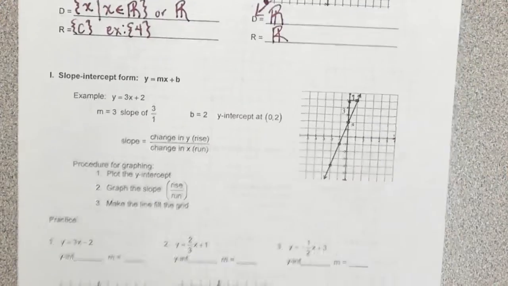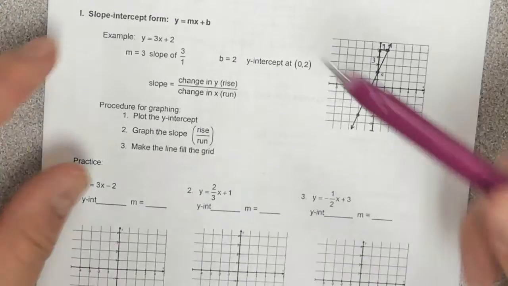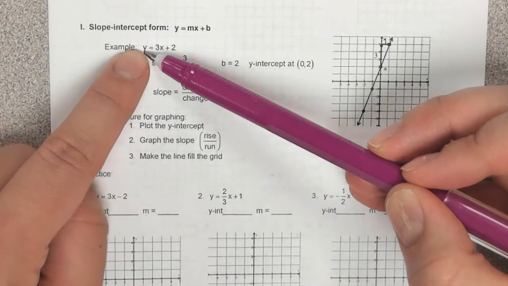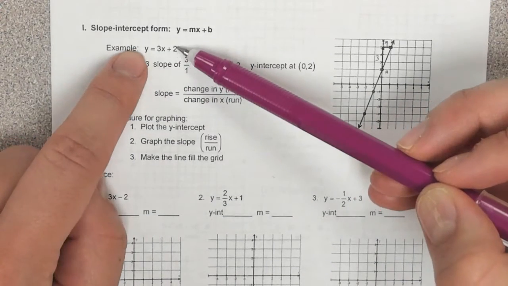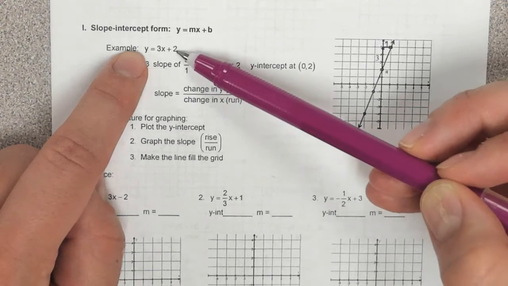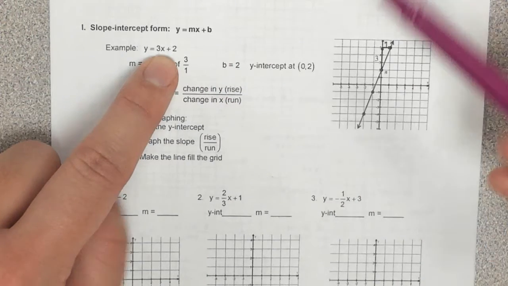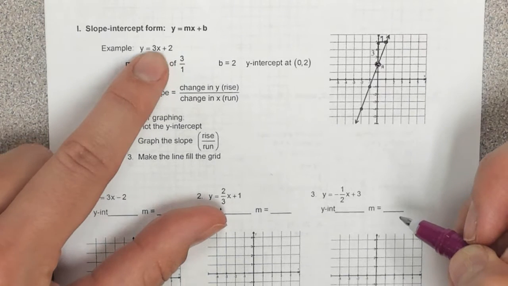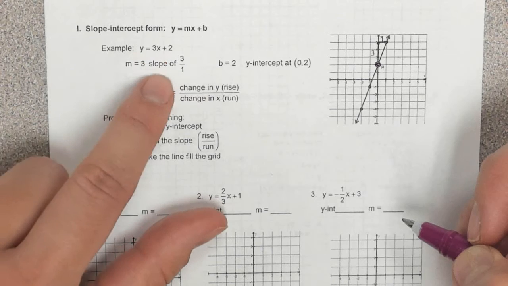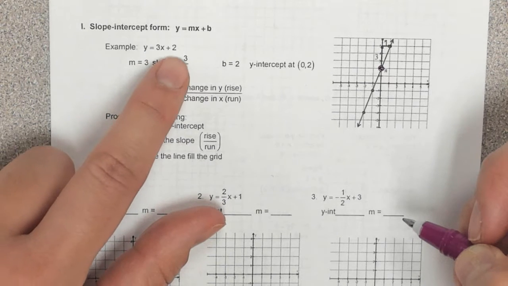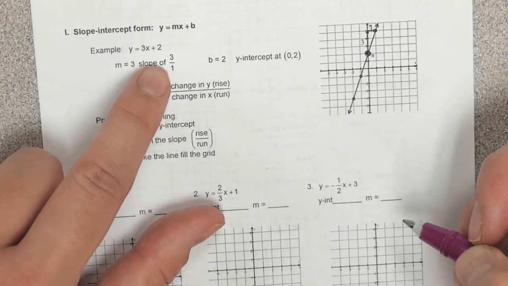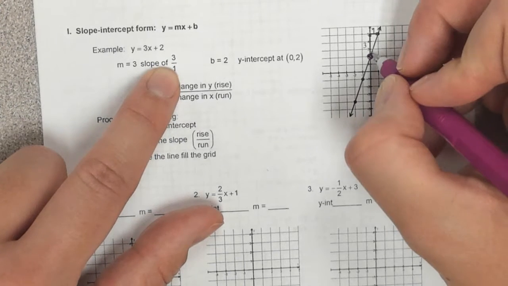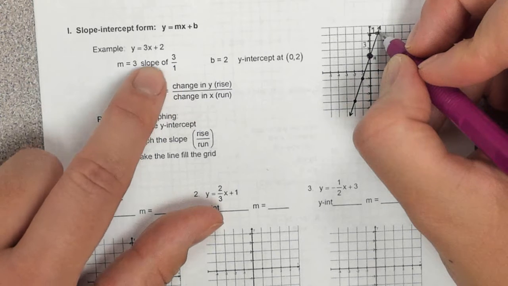Okay? So real quick, how we graph in slope-intercept form. Well, you know what slope-intercept form if you have a y equals equation, right? First thing they do is they look at the y-intercept. So this has a plus 2, which means the y-intercept is 0, 2. That's where this point comes from right here. Then we look at the m to determine the slope, and that m is 3. So that means our slope is 3 over 1. If there's ever not a bottom to that fraction, there's always a 1 there. So they go up 3 and right 1.